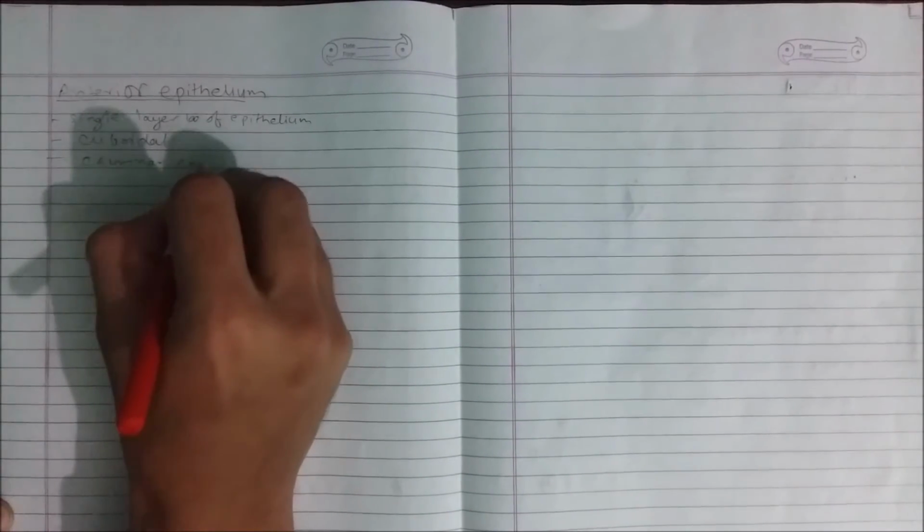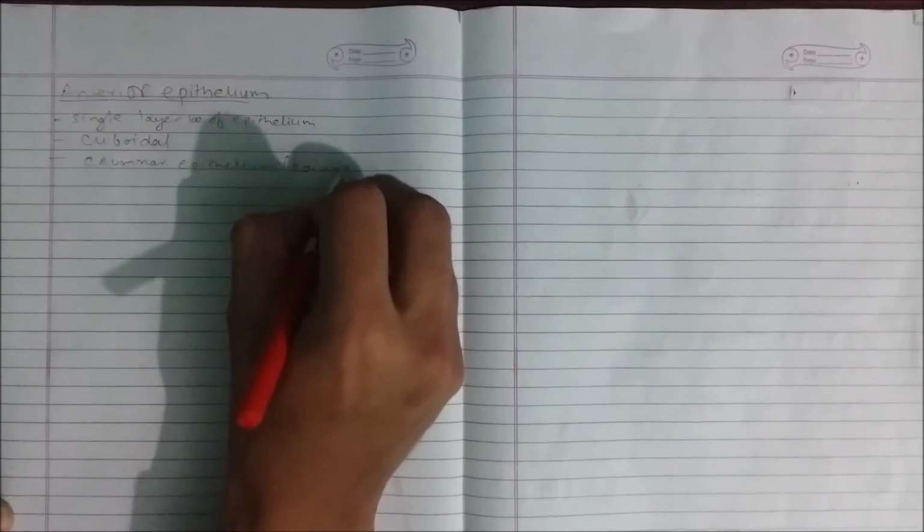But at the equatorial region it changes to columnar, columnar epithelium at the equatorial region. And this columnar epithelium in the equatorial region divides actively. You should imprint this thing in mind, okay?